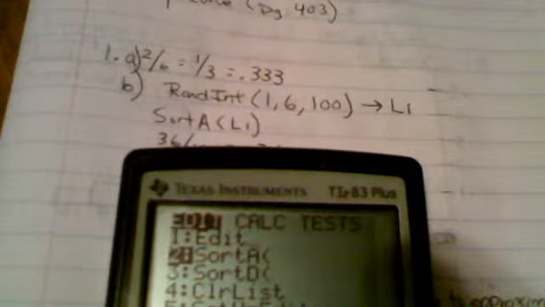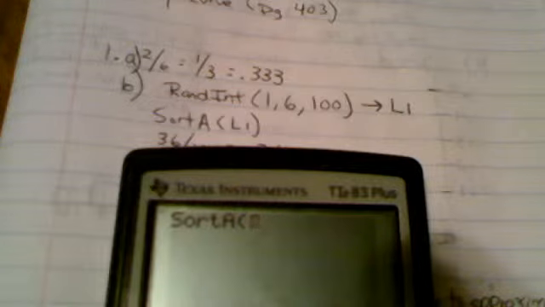And we want to hit store, which is right above the on button, and then second, number 1, that stores it in list 1. Once we hit enter, it will store it in list 1. Next, we want to go to stat, sort, and that sorts in ascending order, the A, so ascending order, and we want to sort list 1 in ascending order.